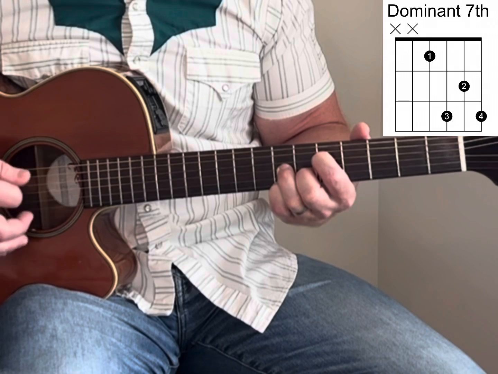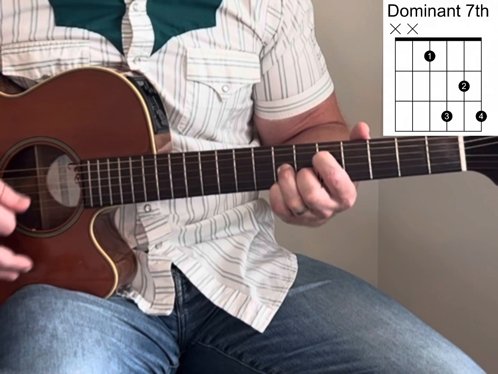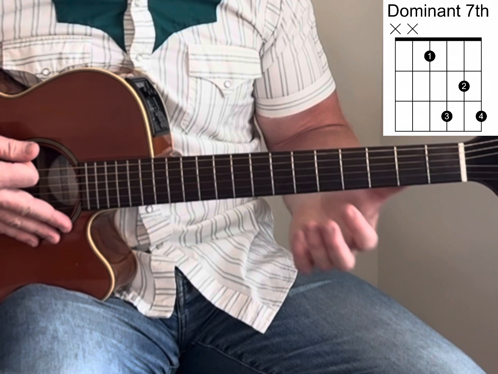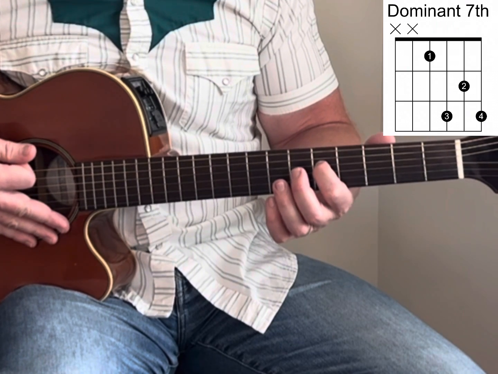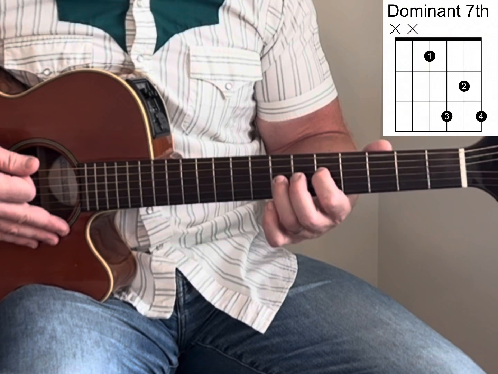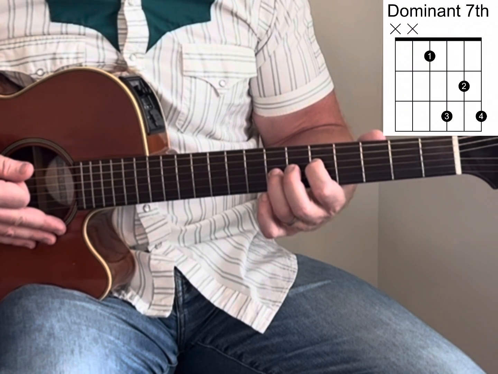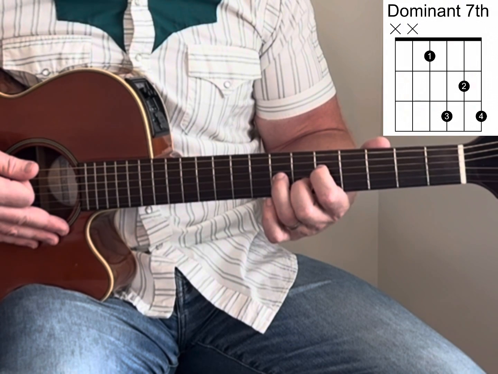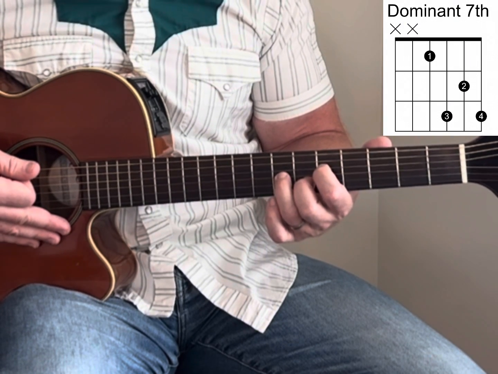And what I do is I take my index finger and play down the root, that G, on the 4th string, 5th fret. And then I place my ring finger on the 7th fret of the 3rd string. I place my middle finger on the 6th fret of the 2nd string.